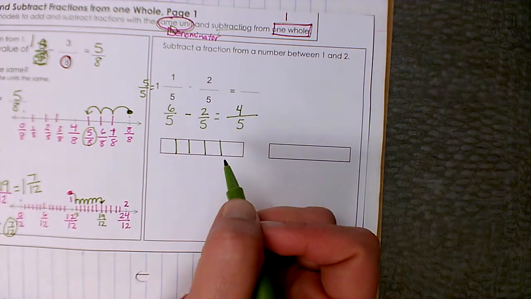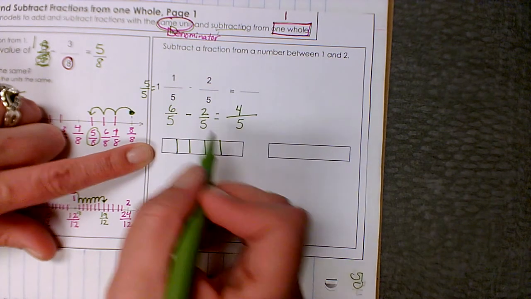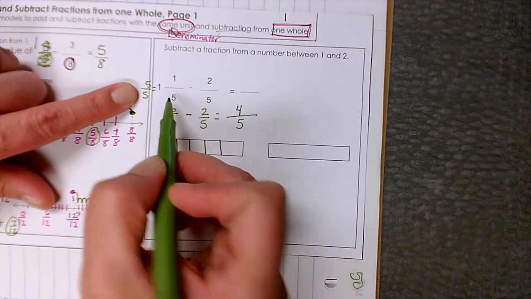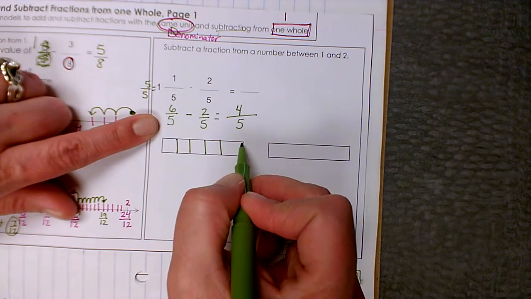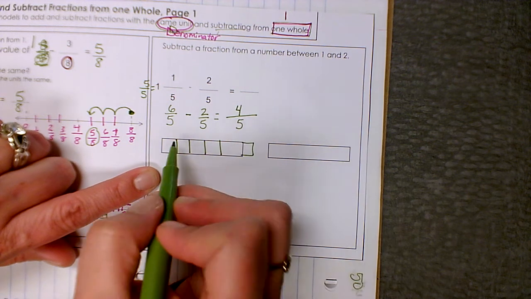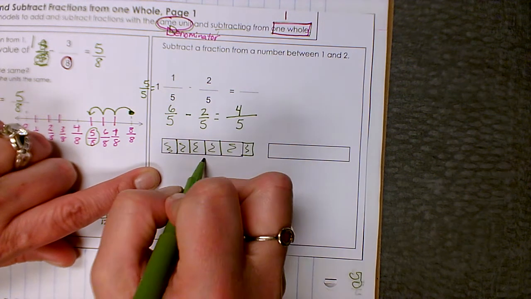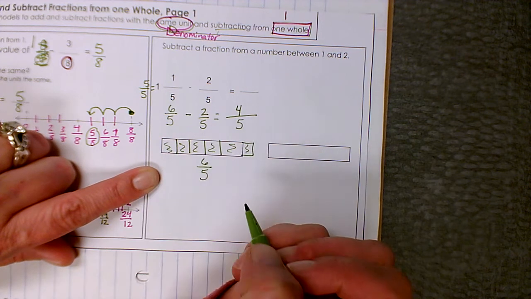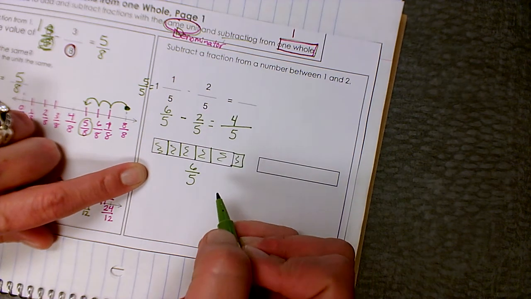Well, remember, I have how many more? I have 1 and 1/5, correct? So I am going to have to add a sixth one on there, right? Because I have 6/5. Because that's really what it's telling me. I have 1, 2, 3, 4, 5, 6. This is 6/5, right? That's a little confusing, right?